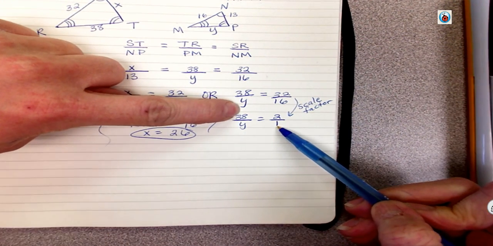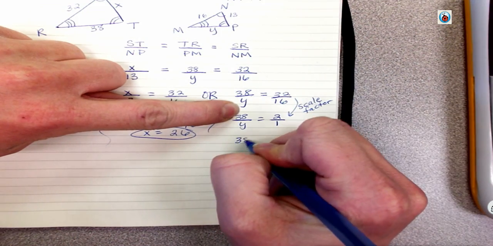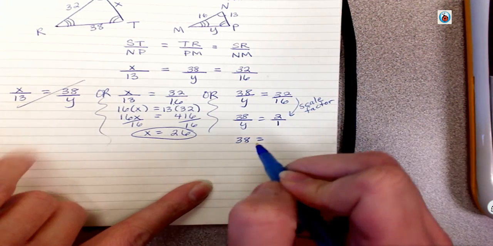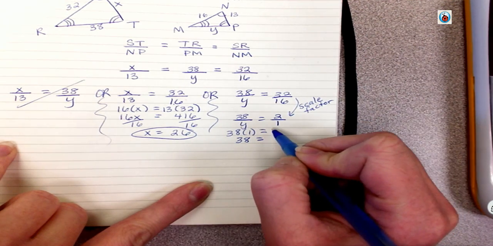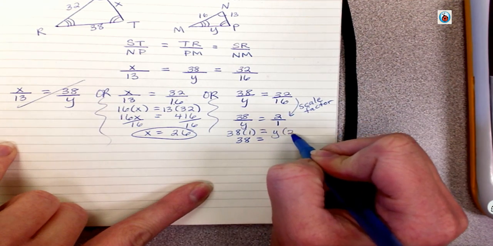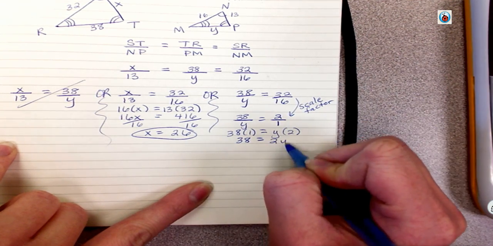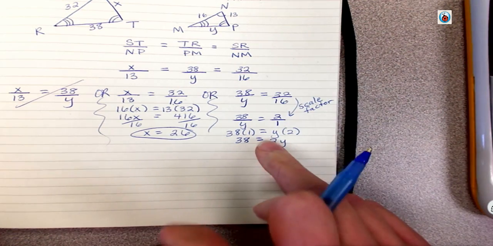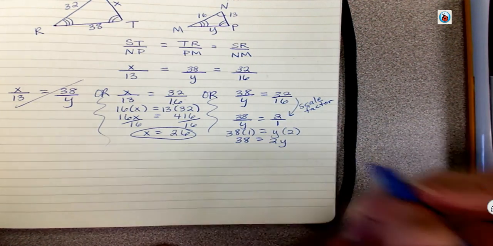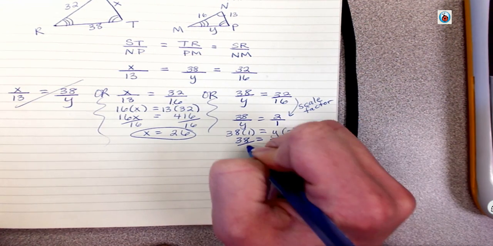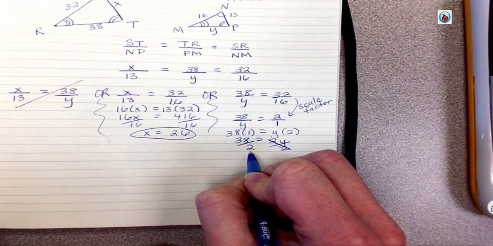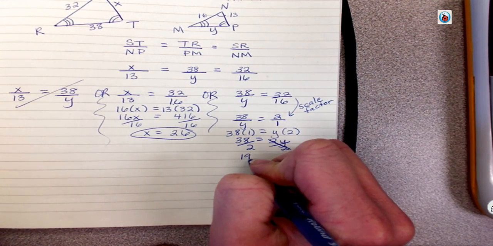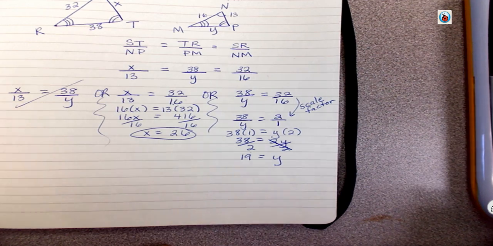38 times 1 is 38, and I should probably write that out, 38 times 1, we're doing that first. And then we have Y times 2, which is just 2Y. So we have a little bit smaller numbers than we had over here. Now I can divide both sides by 2. 38 divided by 2 is going to give us 19. So 19 equals Y.